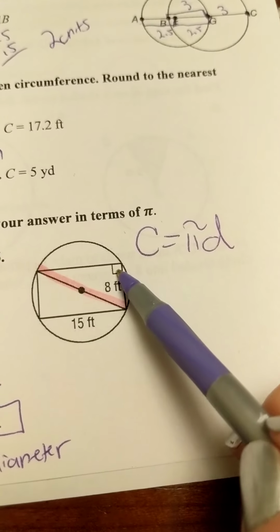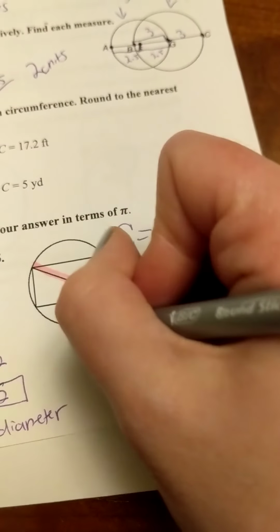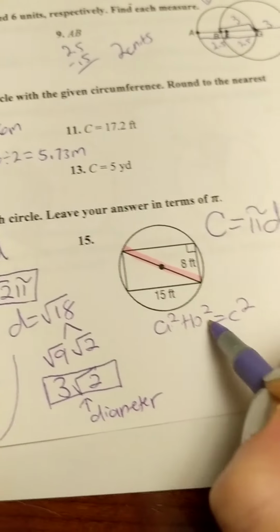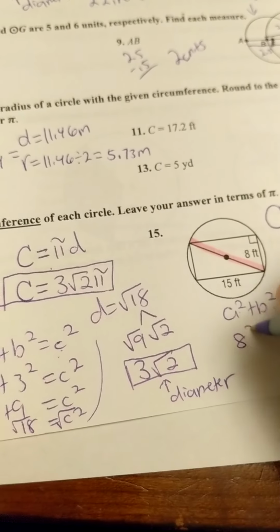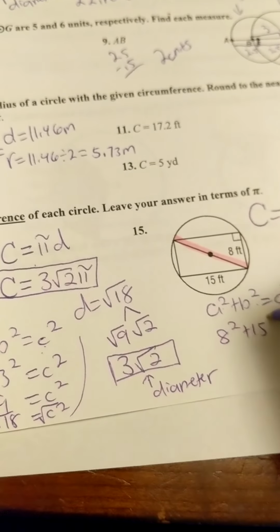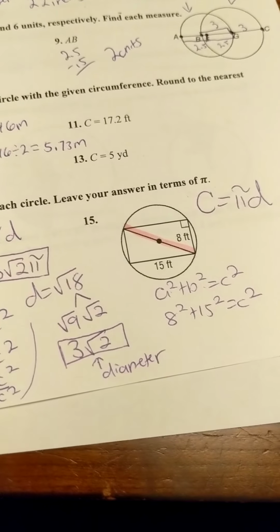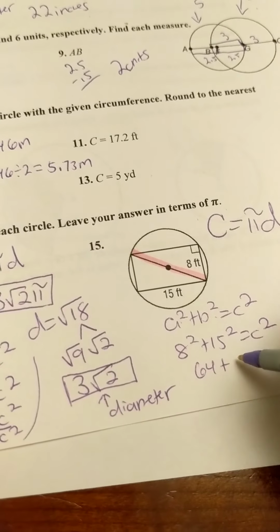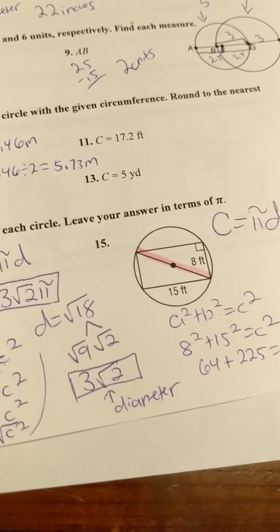Again, we should identify that this is a right triangle. So we're going to use our Pythagorean theorem again, except we don't have a square this time, so our a and b will be different values. One of our sides will be 8, the other one will be 15. You could put those in any order. You can do 15 squared first or 8 squared first. 8 squared is 64. 15 squared is 225. And then we'll add those together.